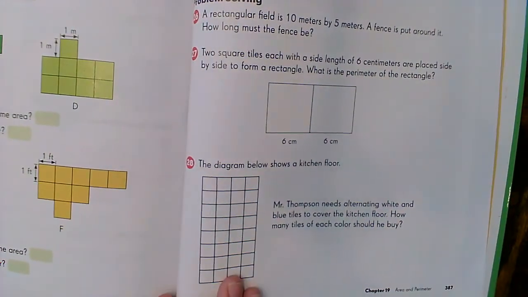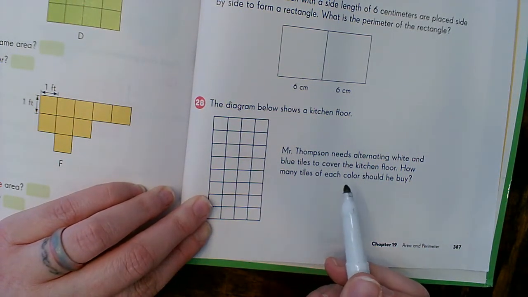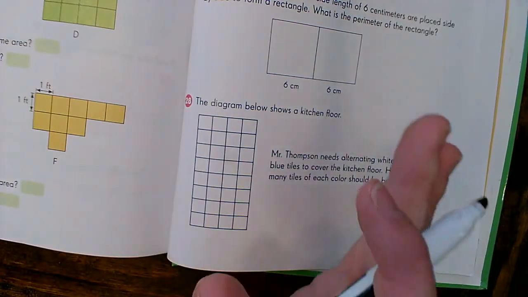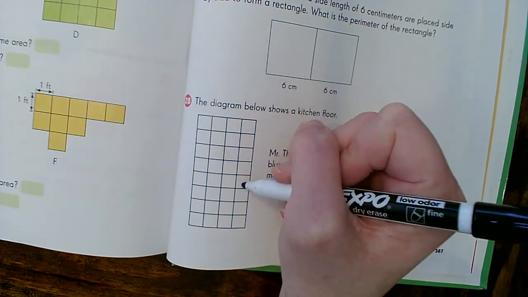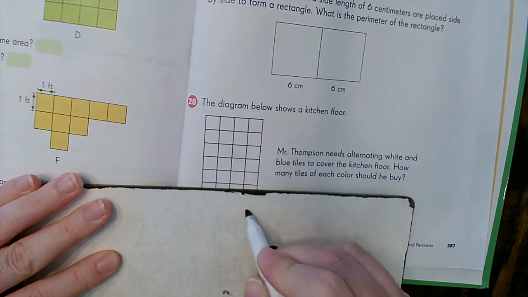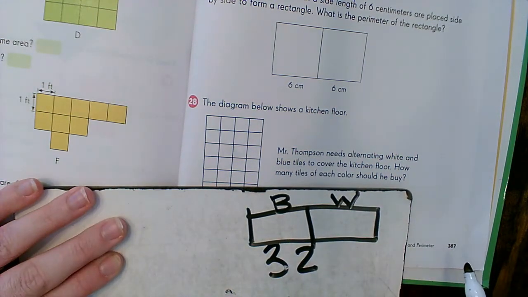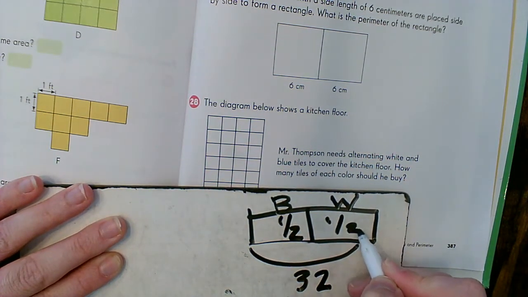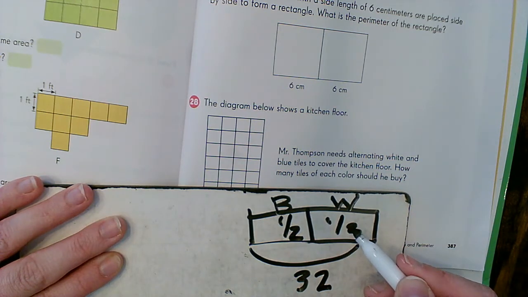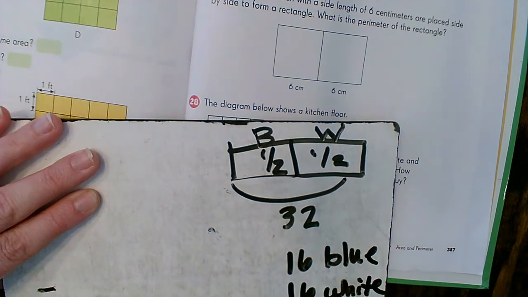For number 28, the diagram shows a kitchen floor. Mrs. Thompson needs alternate white and blue tiles to cover the kitchen floor. How many of each color tile should she buy? You could color it in would be one way, but we don't color in our math books. So let's use math. 4 by 1, 2, 3, 4, 5, 6, 7, 8. So she needs 32 tiles, right? Or the number she needs total. Half of them should be blue and half of them should be white. So if the total is 32, and this is 1/2 and this is 1/2, how many would make up each part? Right, you would need 16 blue and 16 white.